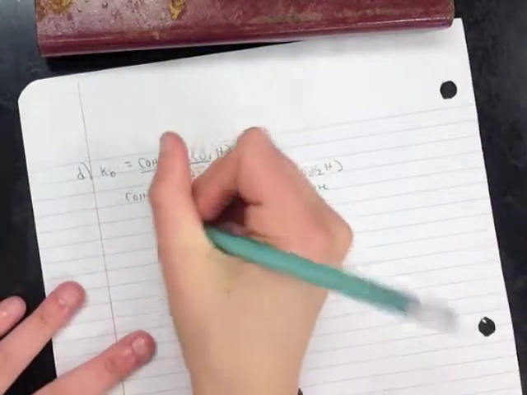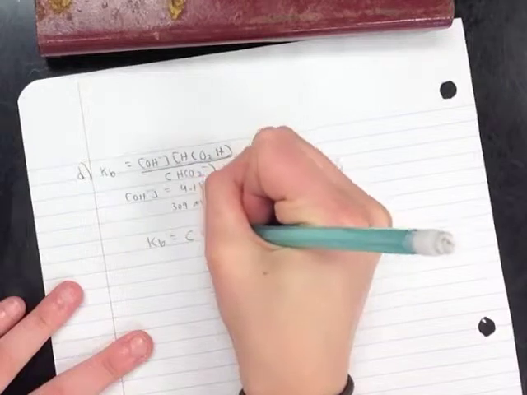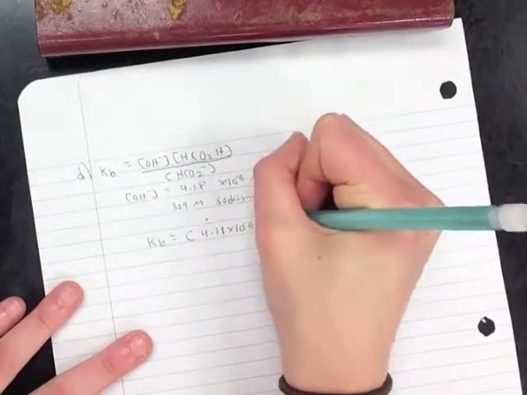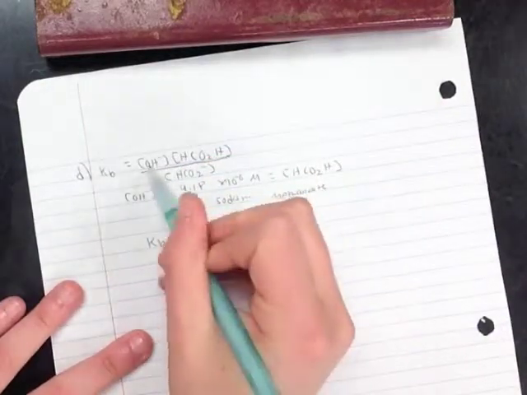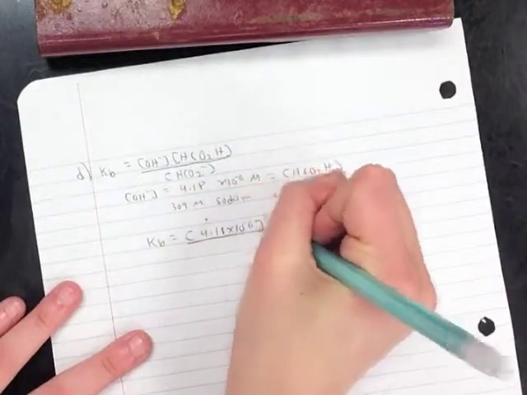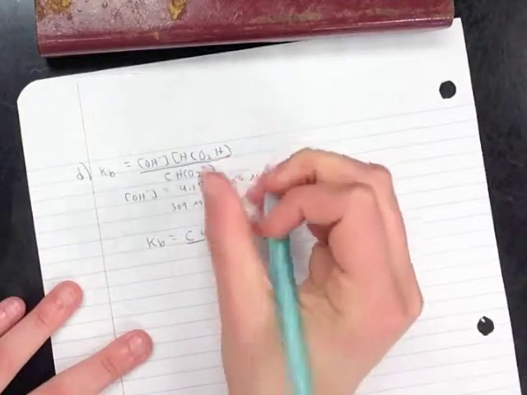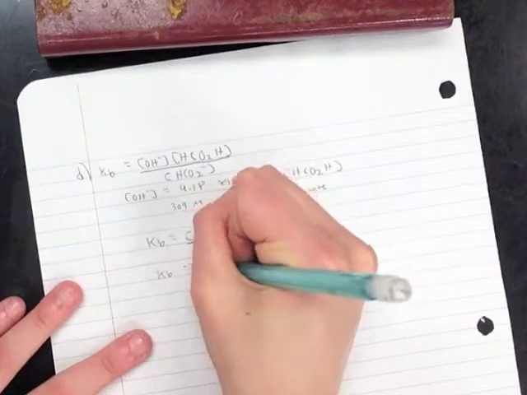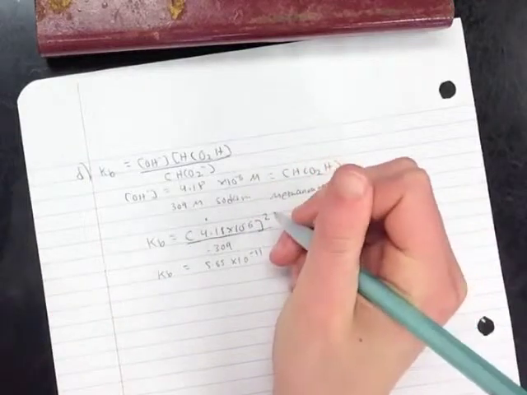So you're going to plug this in, so you have Kb equals 4.18 times 10 to the negative 6, and you can just automatically square this because this is the value for the OH- and the HCO2H. And this is going to all be over 0.309. So when you put this into the calculator, you get your Kb as 5.65 times 10 to the negative 11.